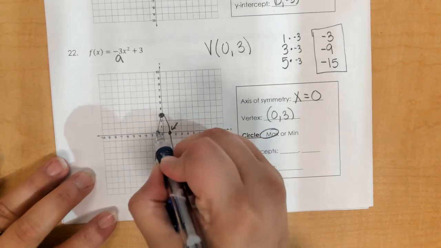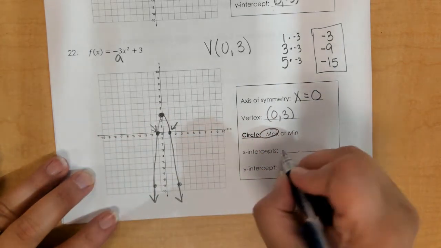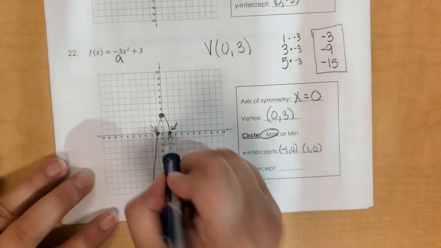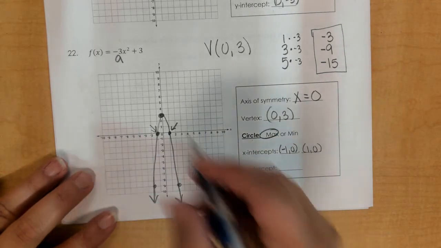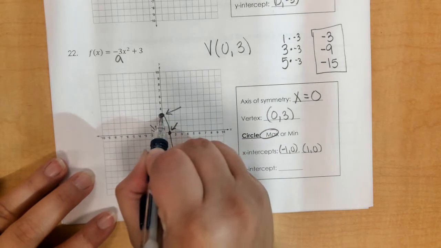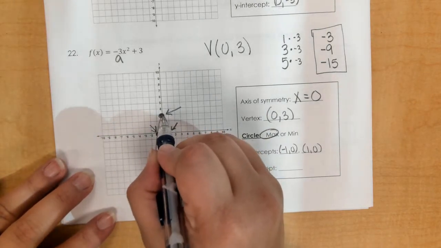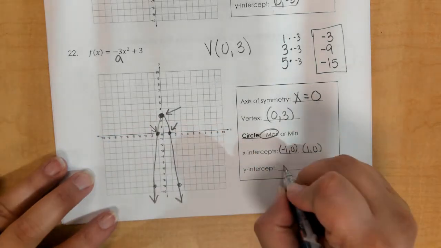My x-intercepts are right here. So that would be negative 1, 0 and 1, 0. The y-intercept, it's right here. It's actually your vertex this time. So where does the parabola cross the y? Only one point, which is the vertex. So again, it's going to be 0, 3.